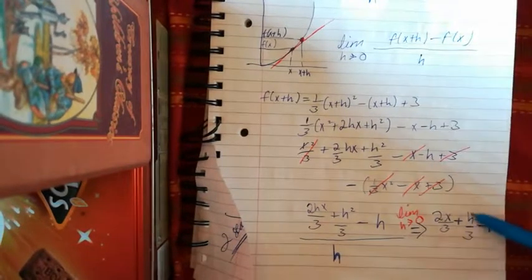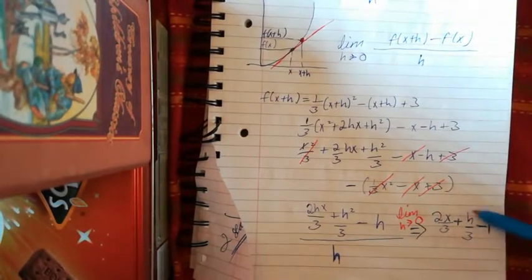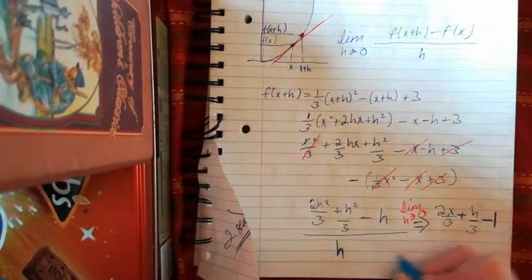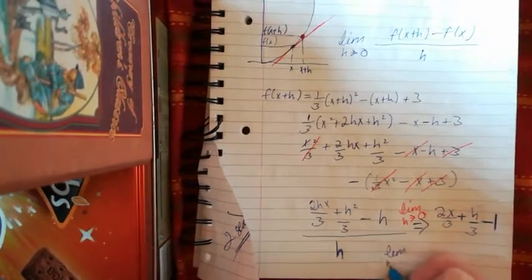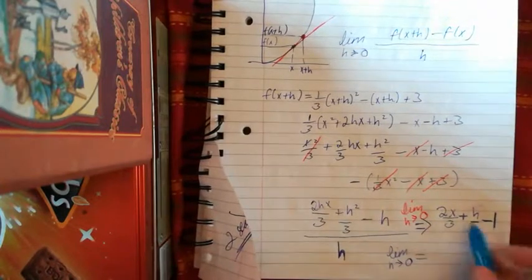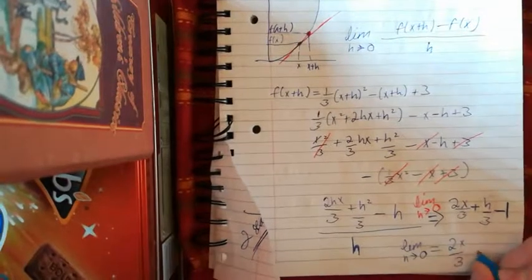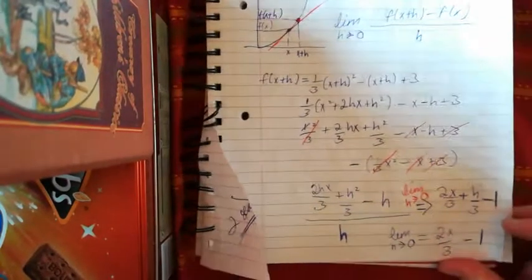And as h approaches 0, this is going to tend towards 0. So the slope is the limit as h approaches 0, which is going to equal, this will be 0, so it'll just be 2x over 3 minus 1. And that is our answer.